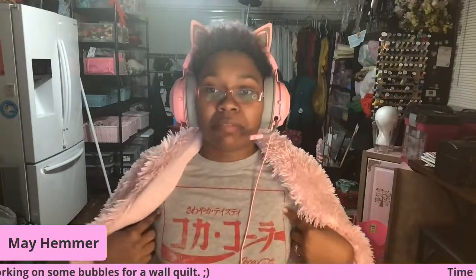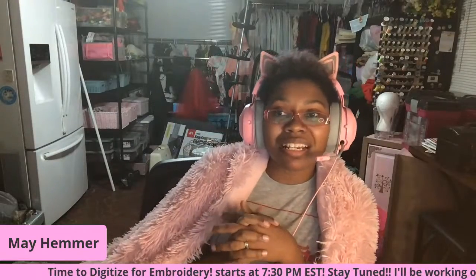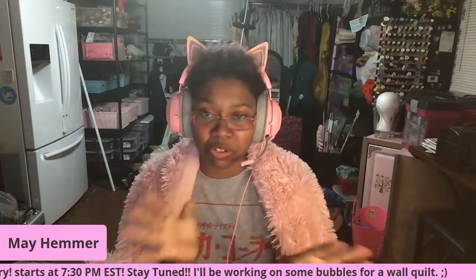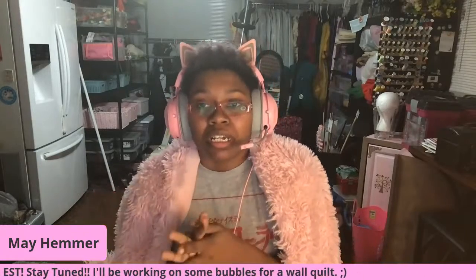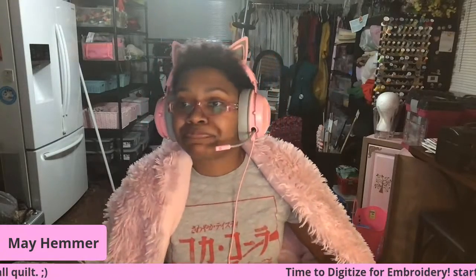Rocking my Coca-Cola Japanese shirt. And I'm actually still, as you can see, organizing, and I really don't care right now because whatever. But you can see all my stuff in the back. I have to reorganize, like I said, and hopefully there's a method to my madness while I'm sorting and trashing. So my background's a little crazy right now.